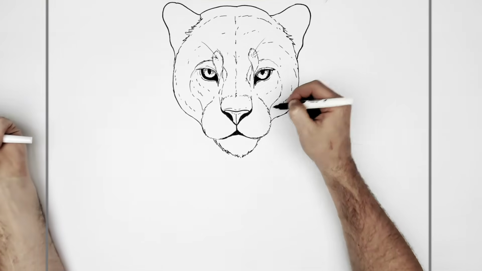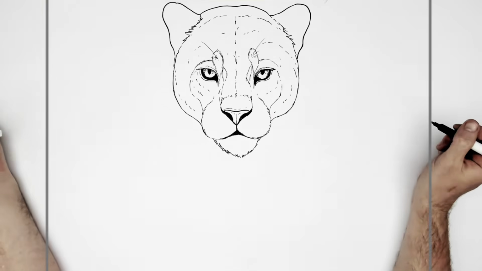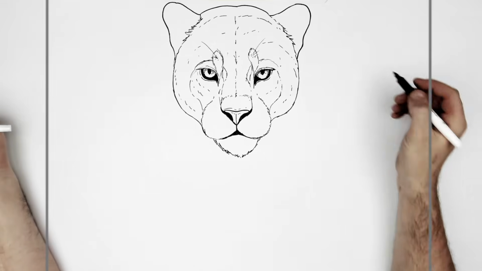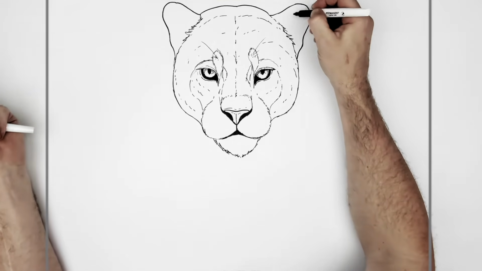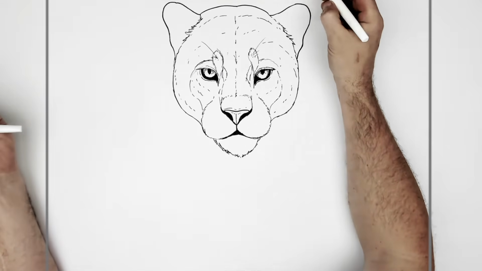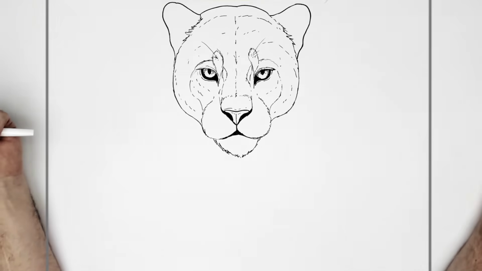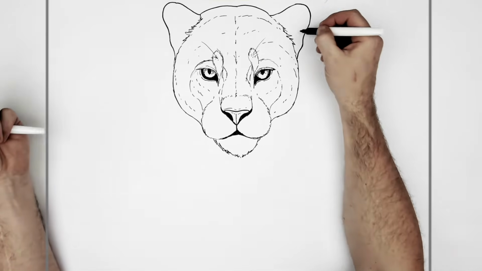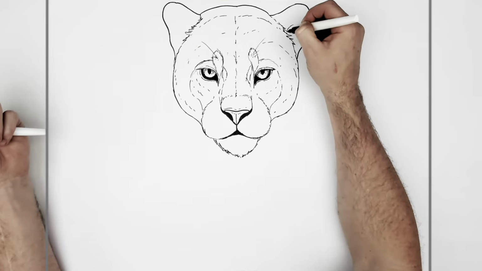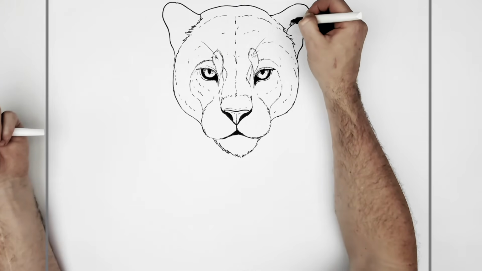And just adding some texture just to make it look a bit furry. And then there's some details inside the ear. So basically the inside of cat's ears are just lots of hair sticking up into the, right, this kind of thing.